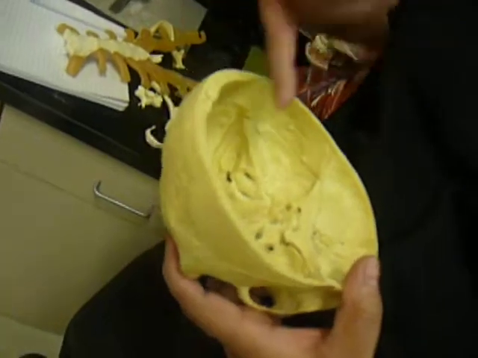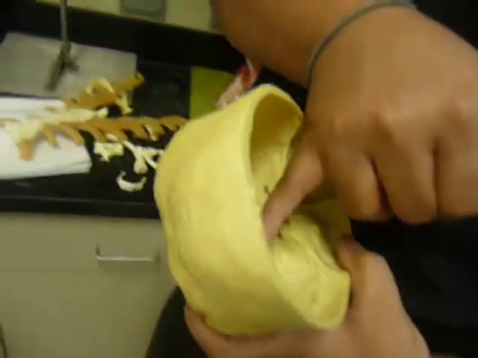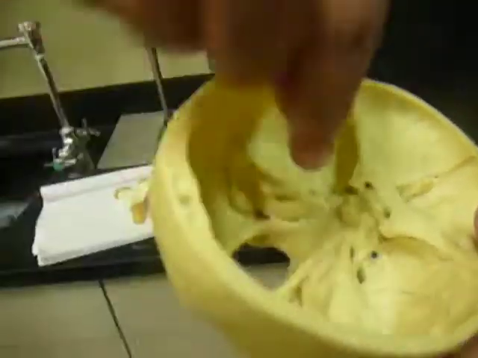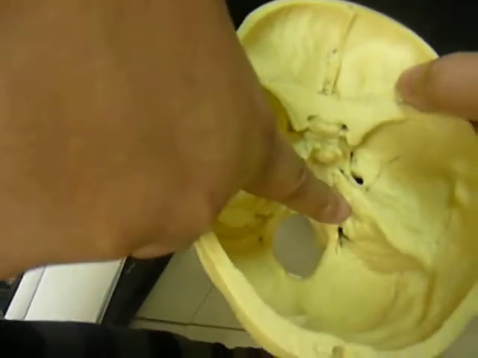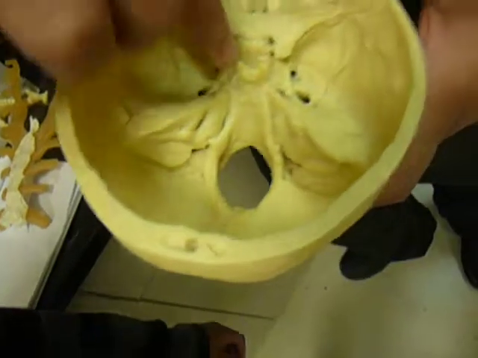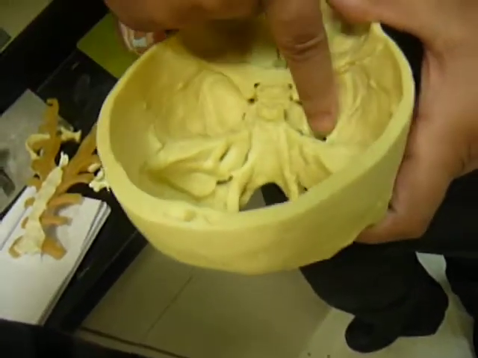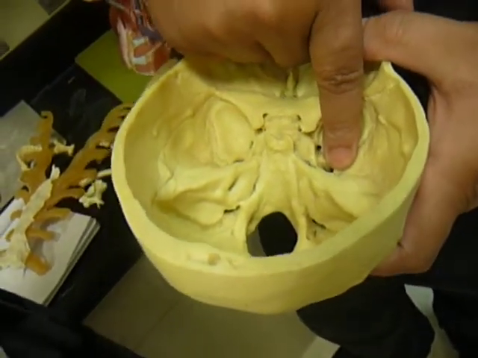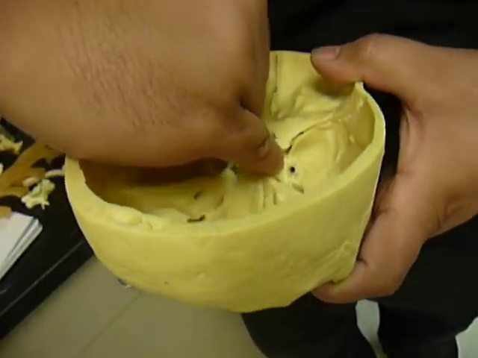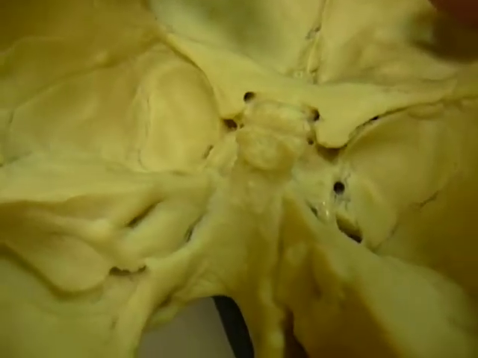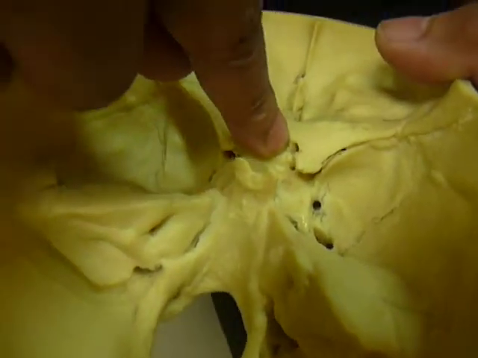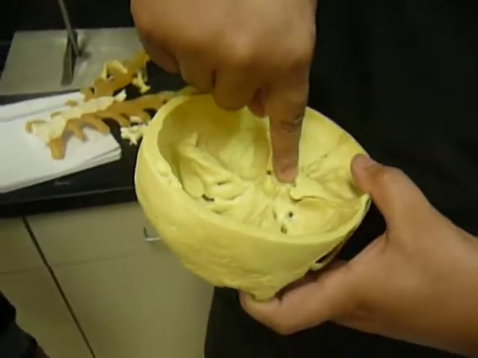Then you got the jugular foramen back there. See back there? There's a jugular foramen again. Here's the internal acoustic or auditory meatus right there. Here we have, again, the foramen lacerum, the foramen ovale, and then the foramen spinosum, the little small circle. And then right here is the foramen rotundum. It's the one that's round. And then back here we have the occipital canal.